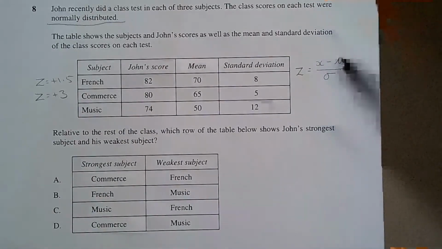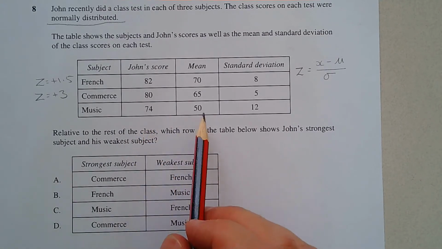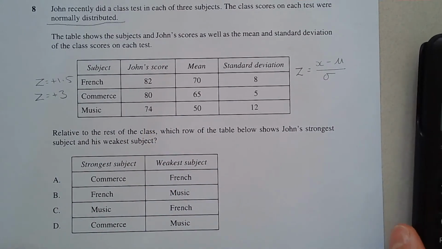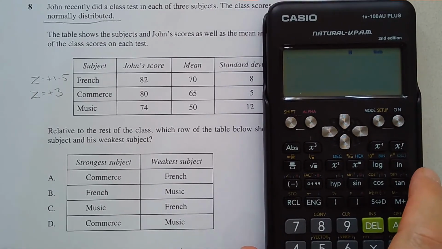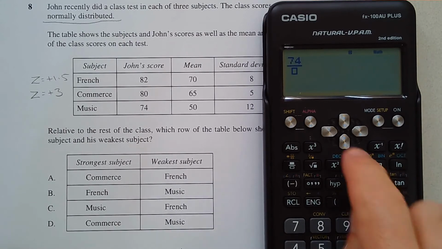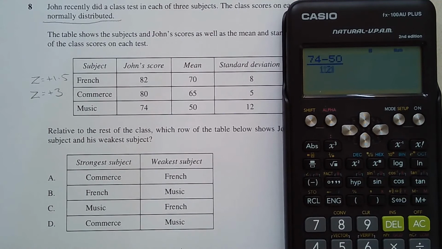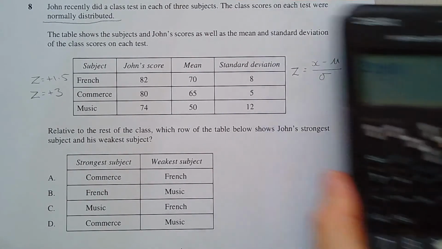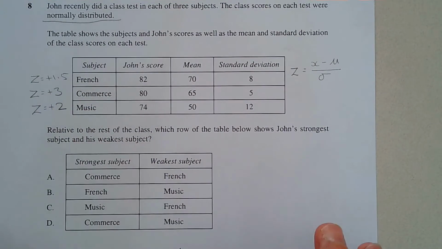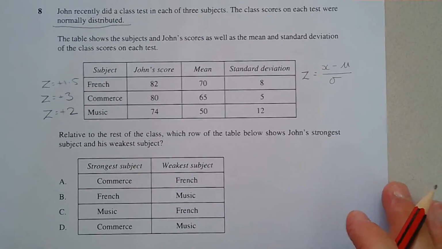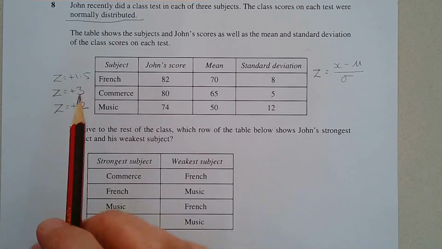All right, and music, 74, mean of 50, standard deviation of 12. So relative to the mean, 74 minus 50 over the standard deviation of 12, and this is a Z-score of positive 2.